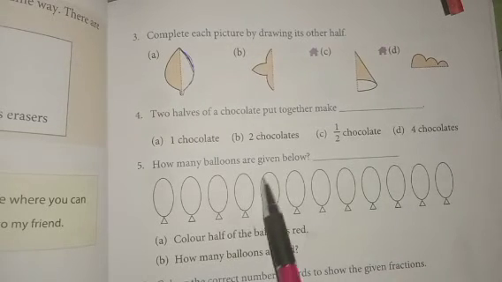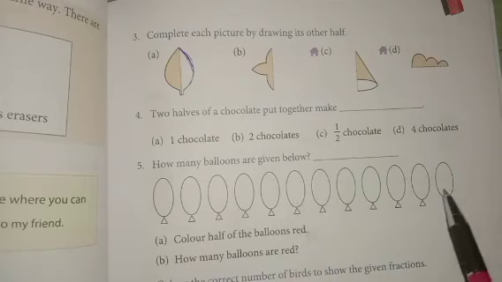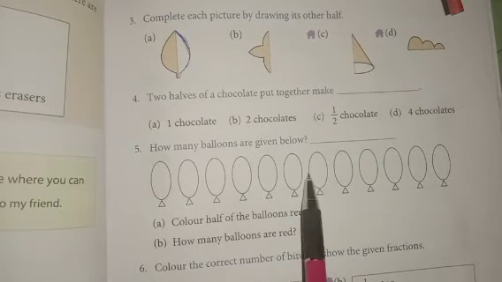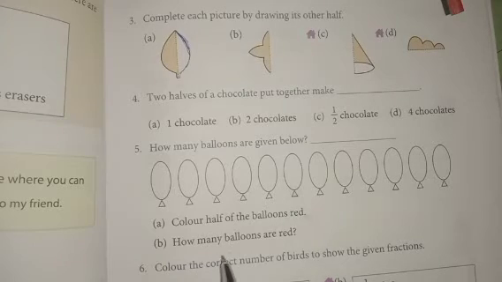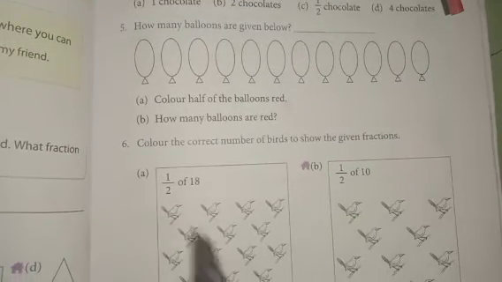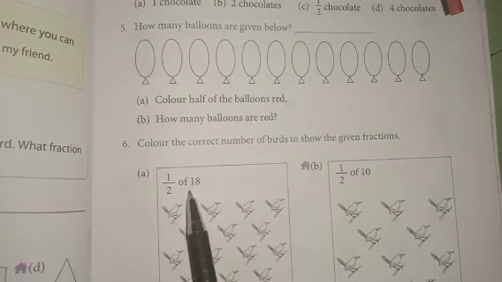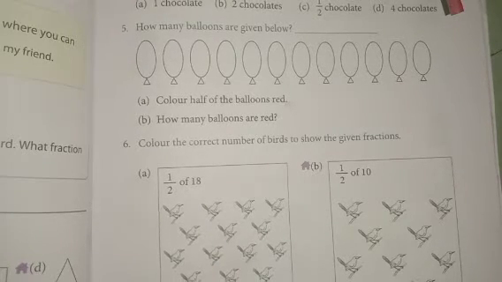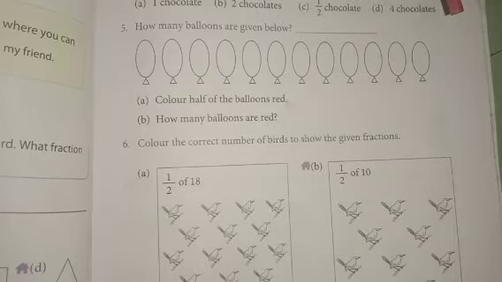How many balloons are given below? You count how many balloons and color half of the balloons red. And how many balloons are red? You write the answer. Next, color the correct number of birds to show the given fraction. So, half of 18. Half of 18 means what? You find out. Here 18 birds are there. You want the half portion, you find out. Then you write the number.